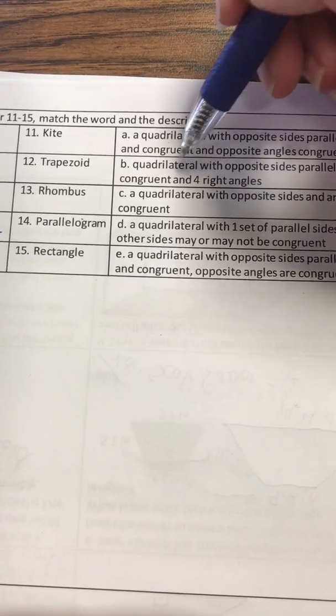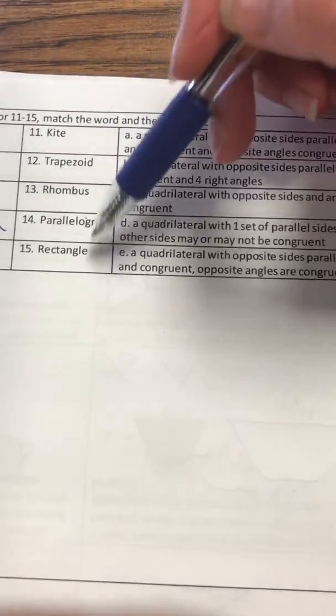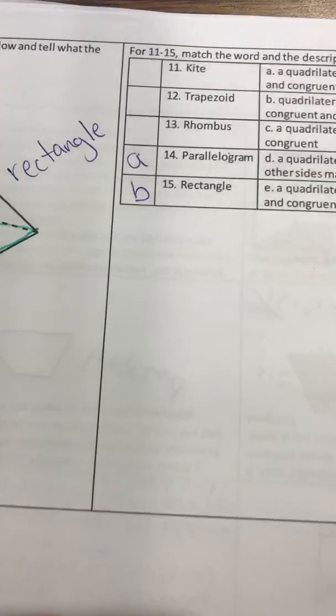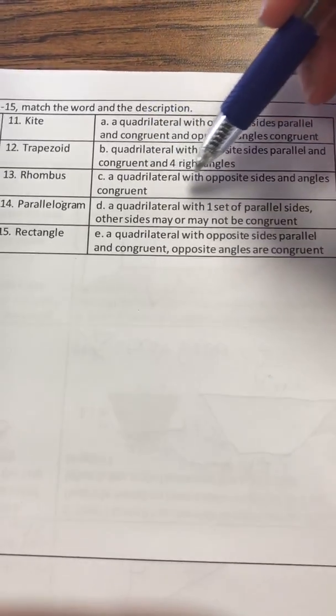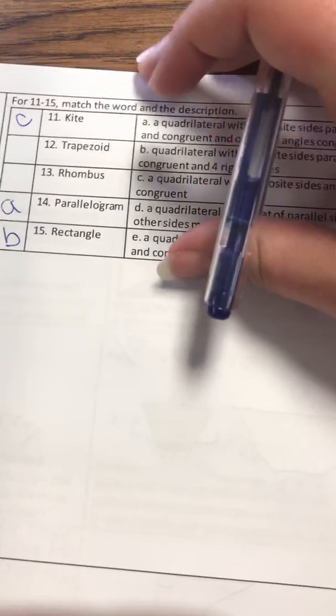B, a quadrilateral with opposite sides parallel and congruent with 4 right angles. Okay? So opposite sides are parallel and congruent, and it has 4 right angles. The only shape here that has 4 right angles is the rectangle. So that would say that 15 is B. C, a quadrilateral with opposite sides and angles congruent. Opposite sides and opposite angles, that would be the kite, which is C. It doesn't say anything about parallel, and kites don't have any parts parallel.